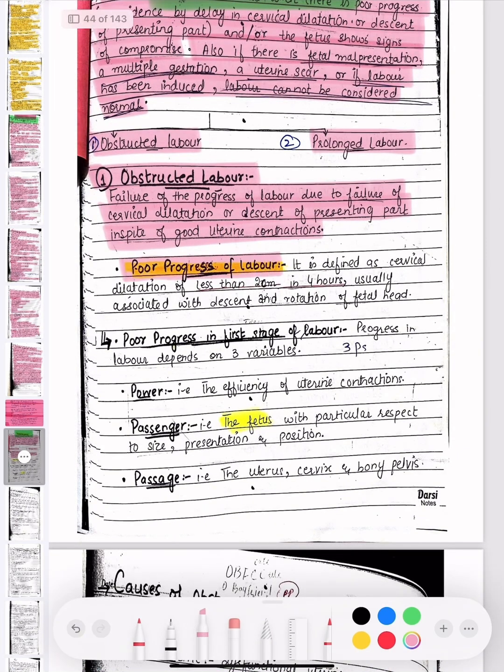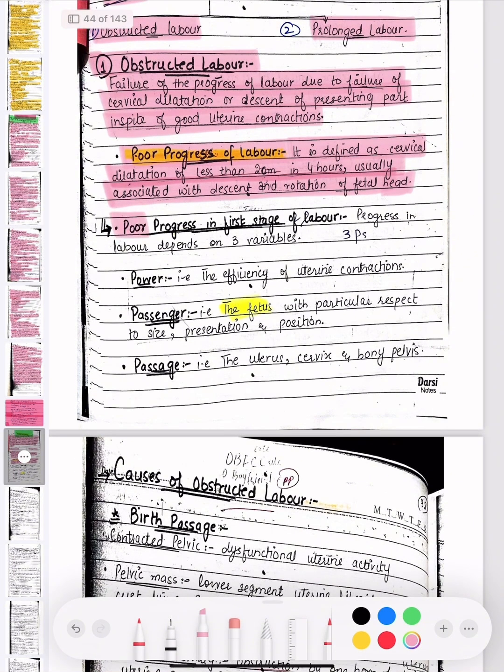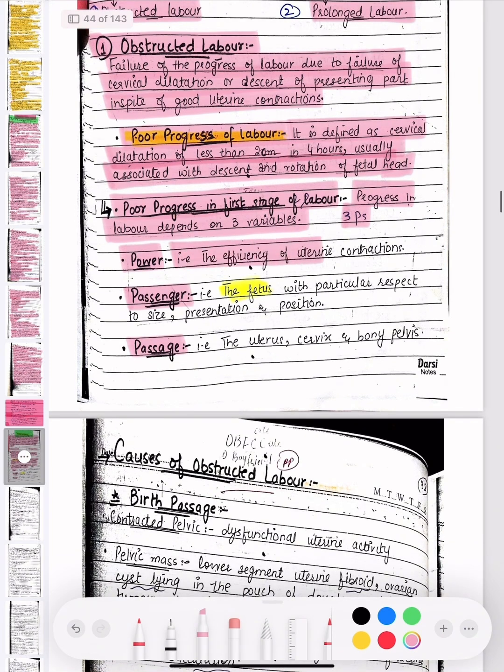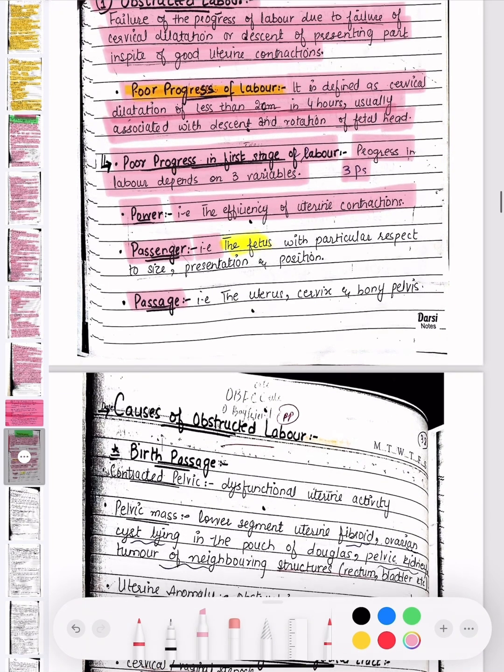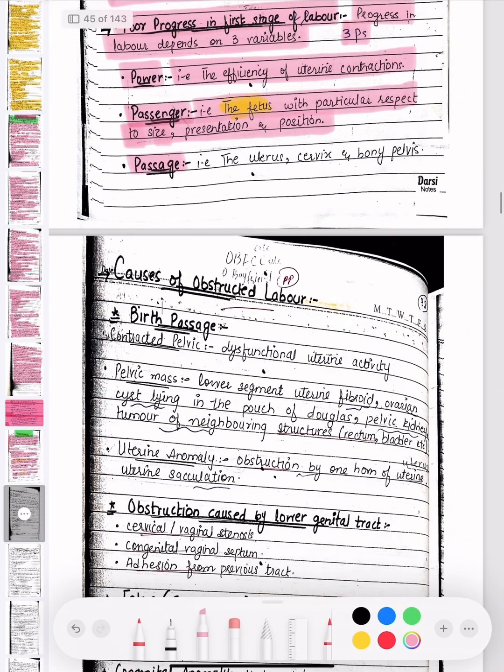Poor progress of labor is defined as cervical dilatation of less than 2 cm in 4 hours, usually associated with descent and rotation of the fetal head. Now, poor progress in the first stage of labor. Progress in labor depends on 3 variables, the 3 P's: power, passage and passenger. Power is the efficiency of uterine contractions, the passenger is the fetus with particular respect to size, presentation and position, and the passage is the uterus, cervix and bony pelvis.